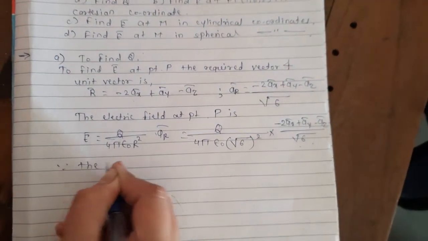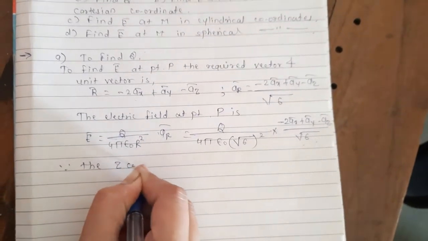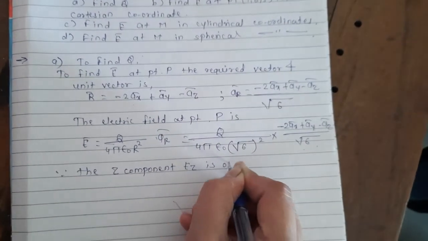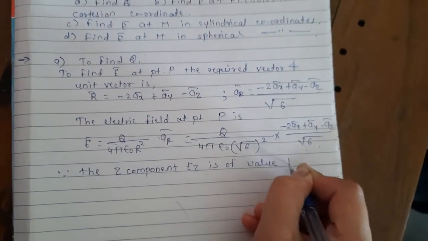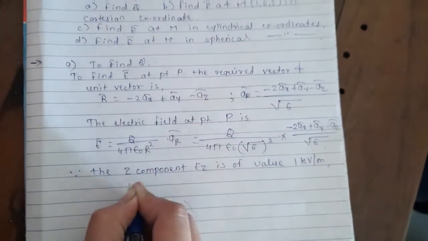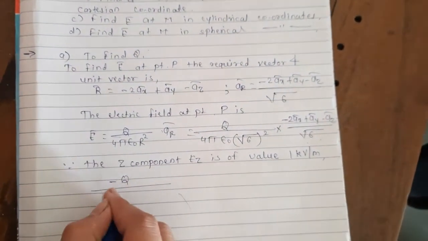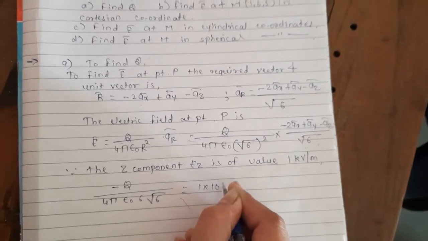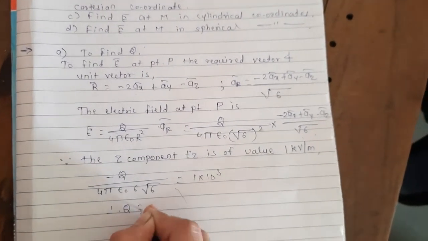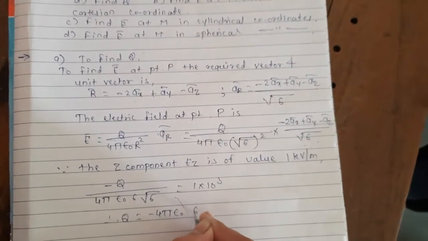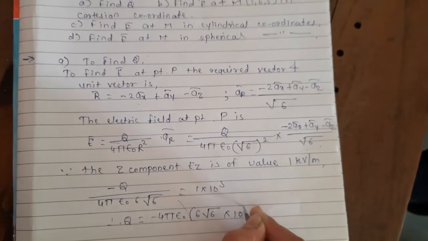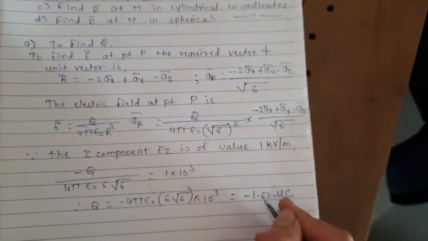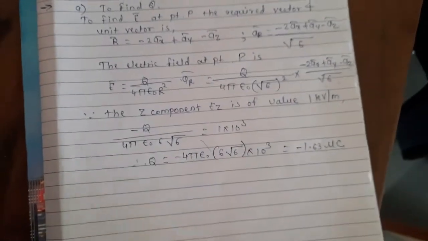Since the Z component is of value 1 kilovolt per meter, we can write minus Q by 4 pi epsilon 0 times 6 square root of 6 equals 1 into 10 raised to 3. Therefore Q is equal to minus 4 pi epsilon 0 times 6 square root of 6 into 10 raised to 3, that is minus 1.63 microcoulomb. So this is the answer. Now next is to find E bar.